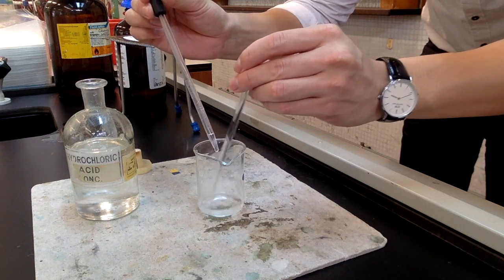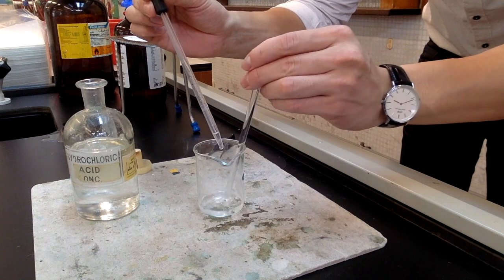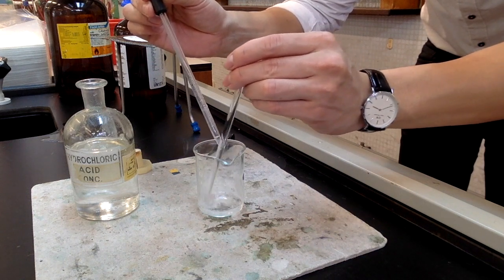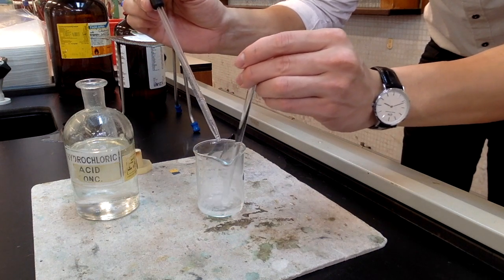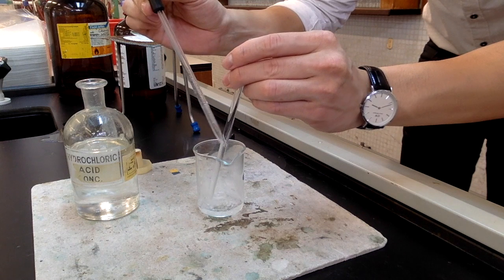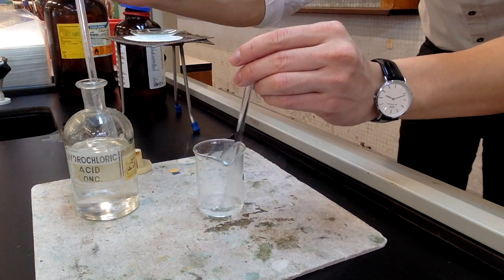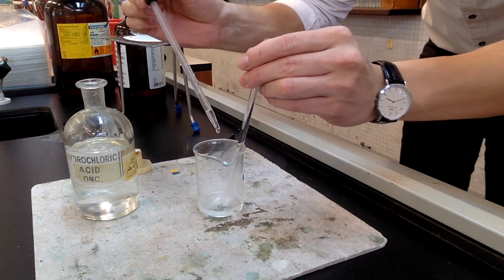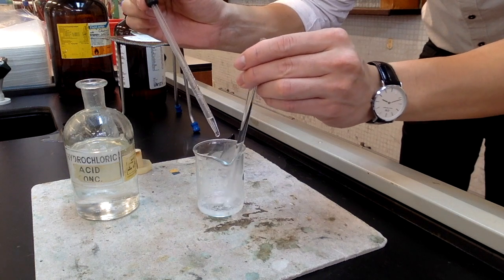As you add the acid in a dropwise manner, stir the reaction mixture. As you add in the acid, you should be able to see a lot of white precipitate form. The white precipitate is the benzoic acid, which is not very soluble in water. Add around 15 to 20 drops.